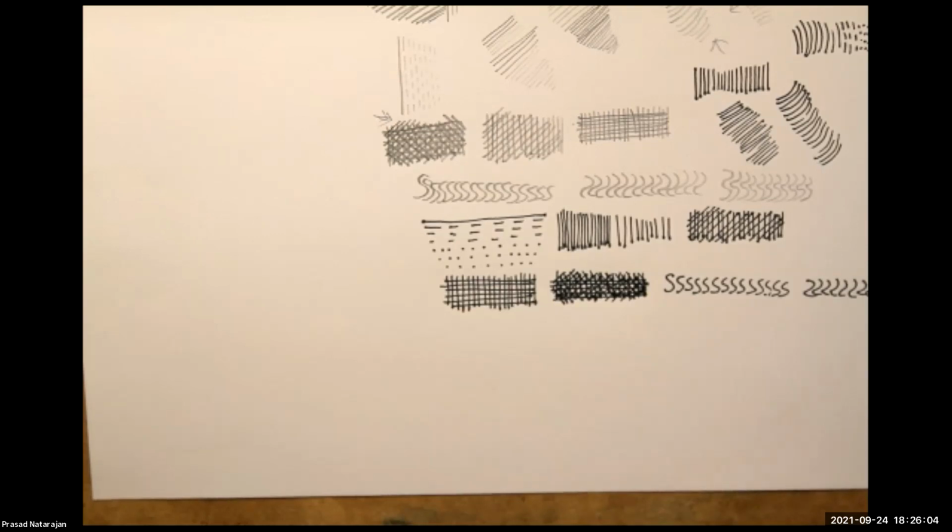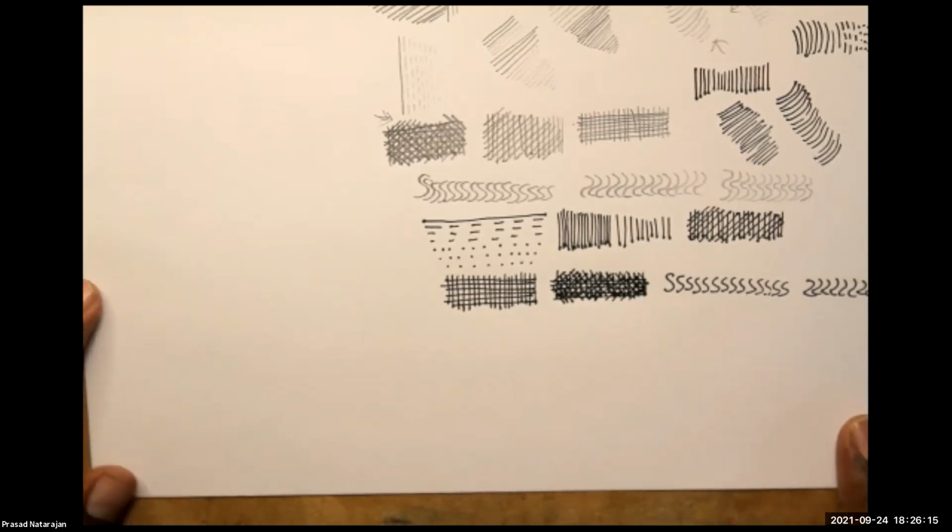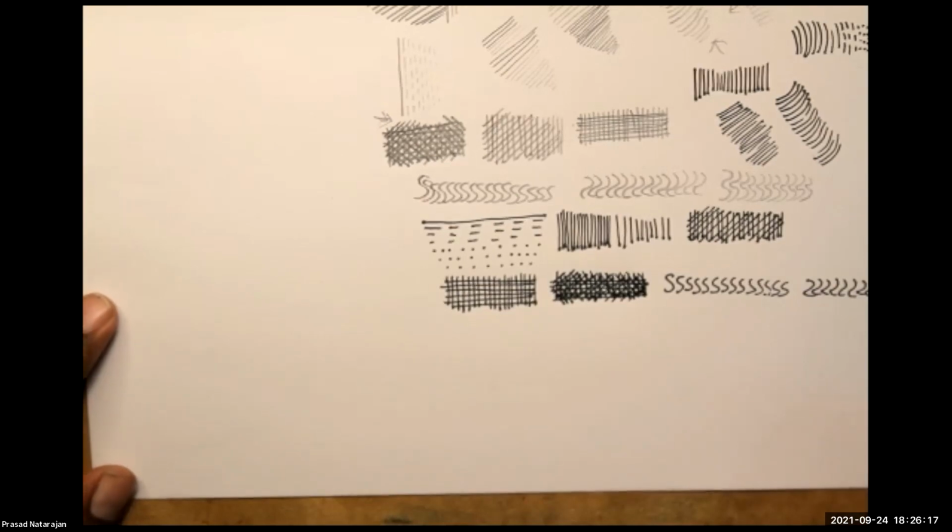So if we don't have any questions on the lines, we can go to the second topic. Can we go to the second topic, 2D and 3D?